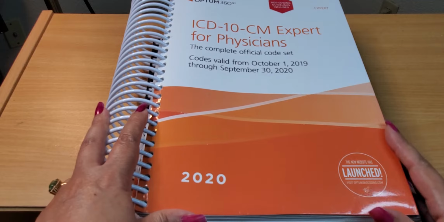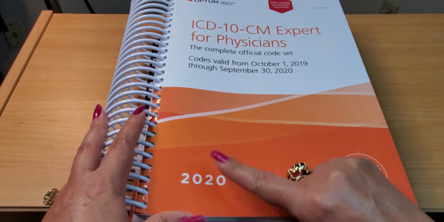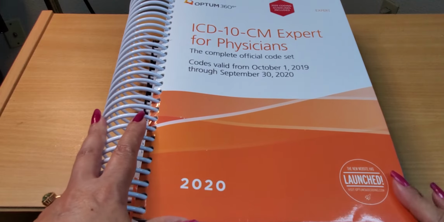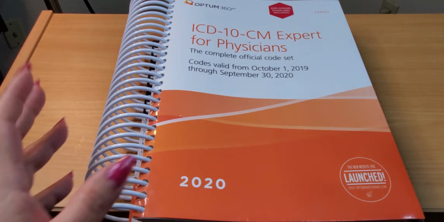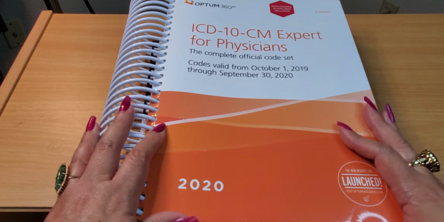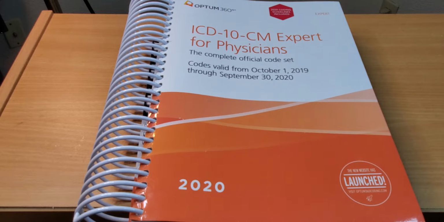And yes, this is the 2020 version. It'll tell you in the front what version it is. This is a 2020 version. I just happen to have my current book at the office. Okay, so since I film these at home, I'm using what I have at home, which is the 2020 version. But it's still going to give you a good idea of how to navigate the book.